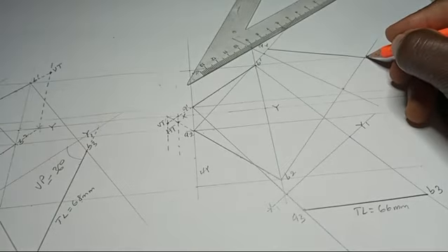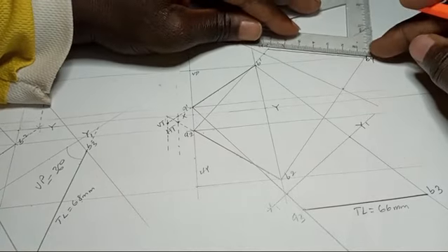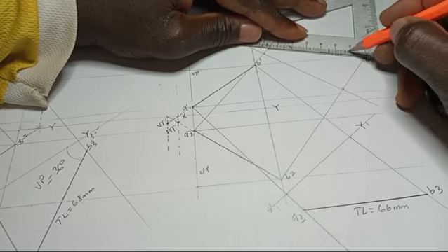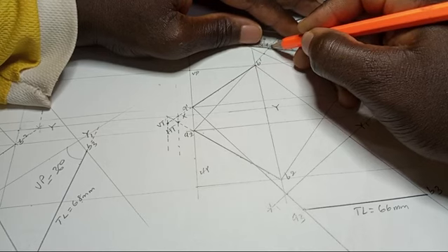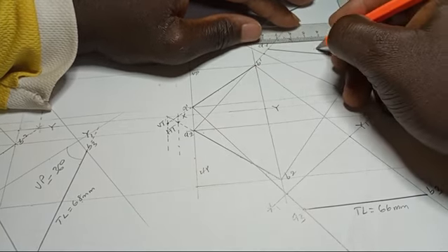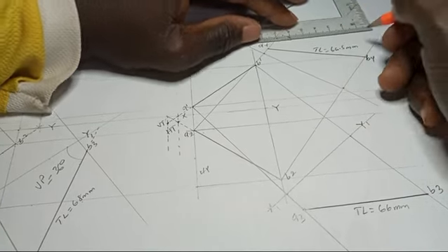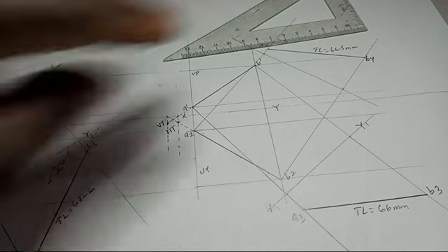And this will be my B4. Now let us measure this one too. 1, 2, 3, 4, 5, 6, 65, 66 is like 66.5. TL is equal to 66.5 millimeter. That is approximately 66, because there's a clearance of plus or minus 1 mm. If you get 67, you are correct. If you get 65, you are correct. So that is the solution.